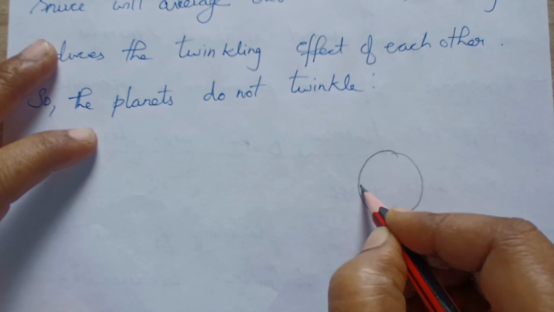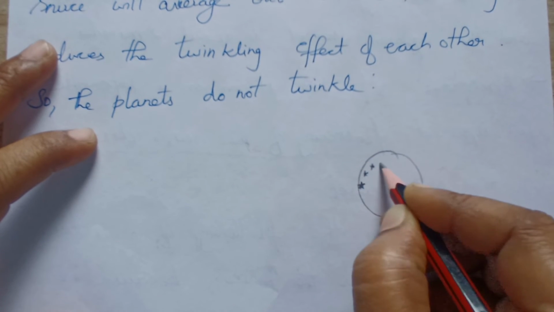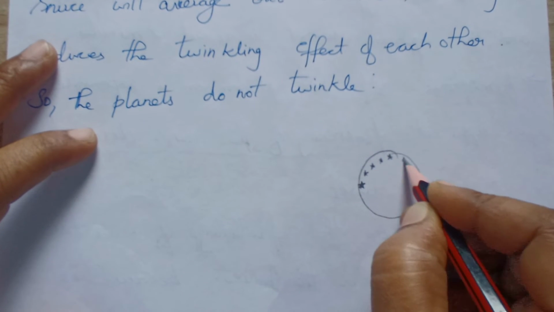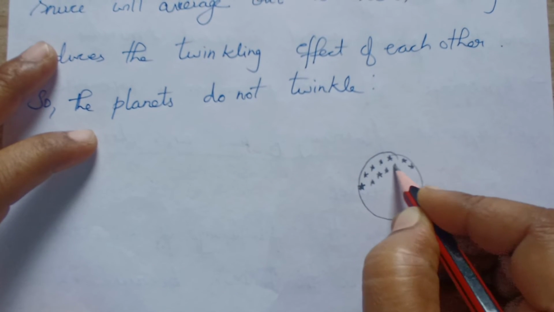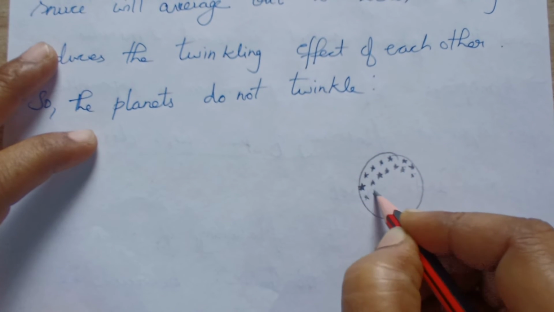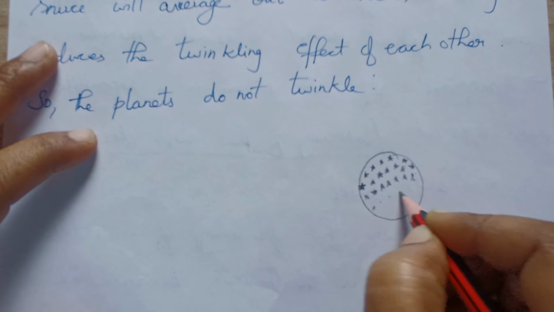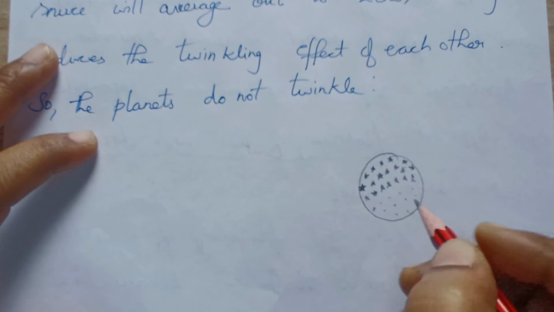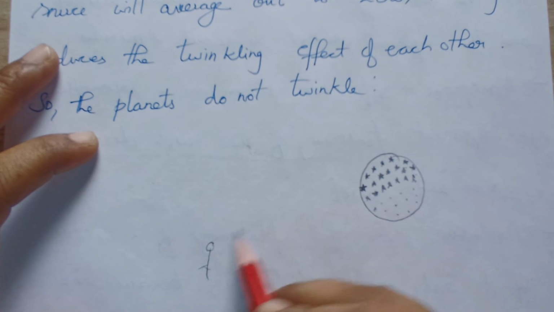This planet is made up of a large number of stars. That means you can take all these stars as point sources. What happens when you are observing from here?